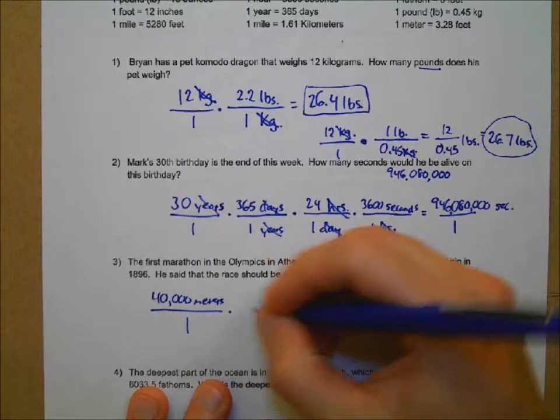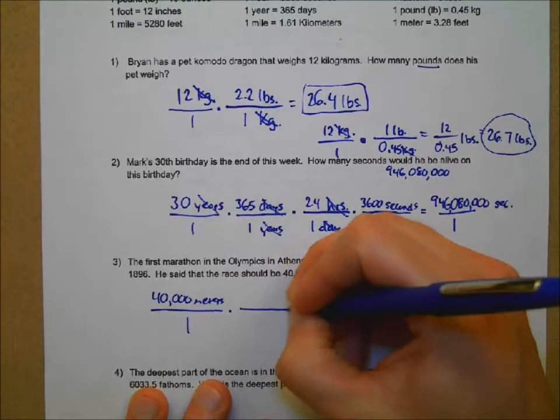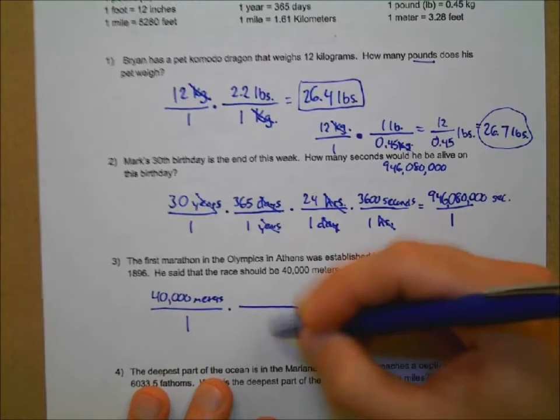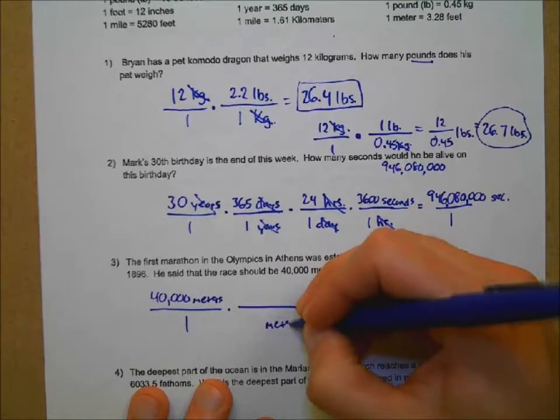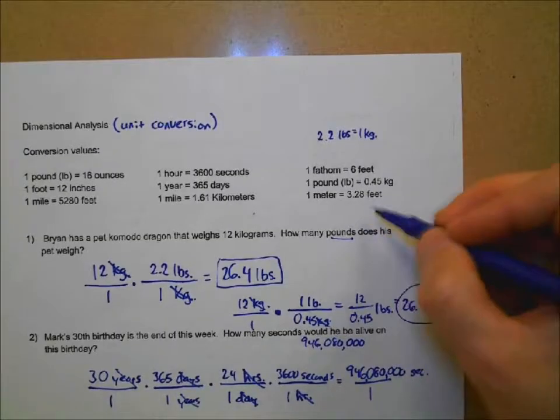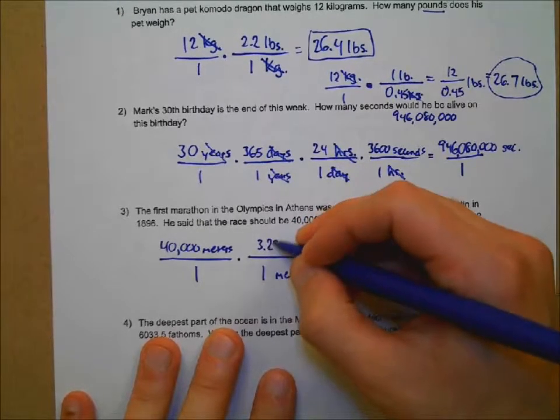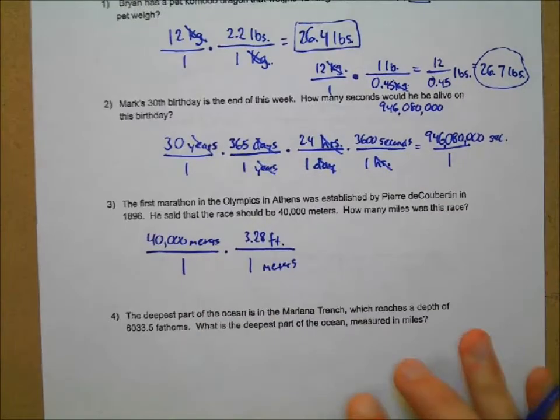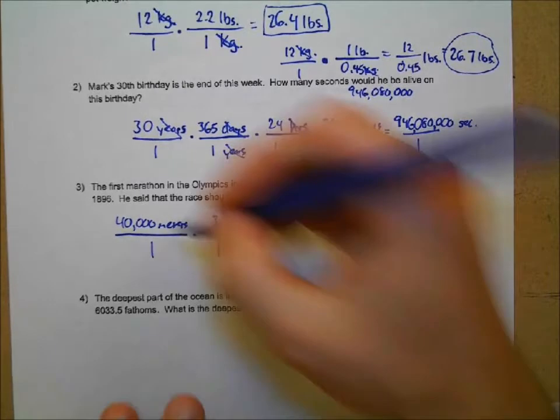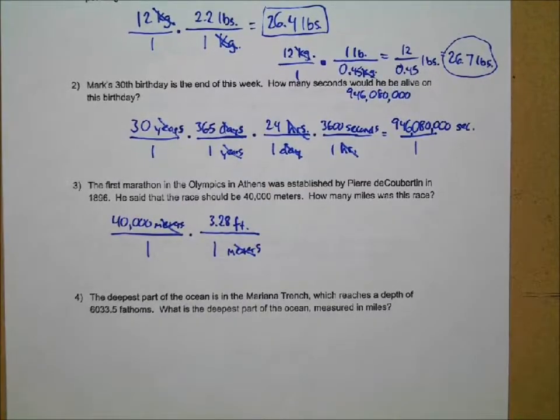So in the denominator, I need to have meters, right? Because again, I want it to cancel. And according to this, 1 meter is 3.28 feet. So 1 meter, 3.28 feet. Meters cancel. So now what units will my answer be in? Feet. We want to be in miles. So we need to be able to convert from feet to miles. Is there a way to convert from feet to miles here?